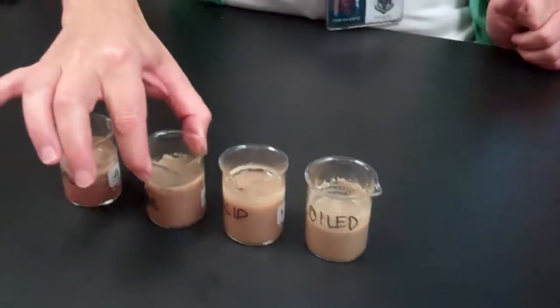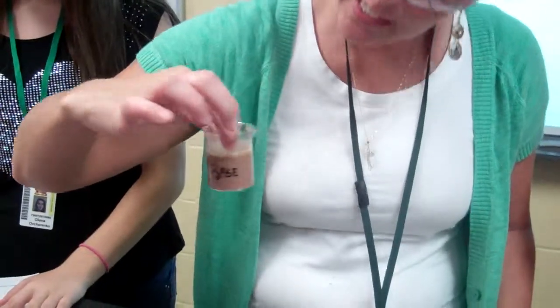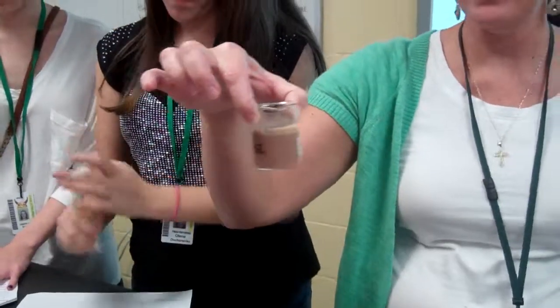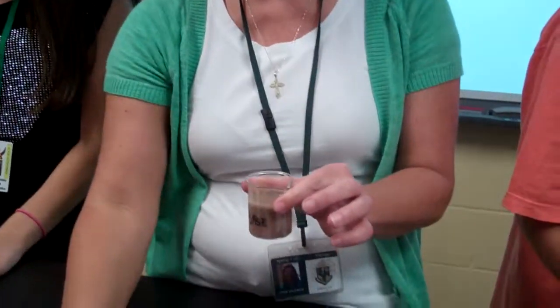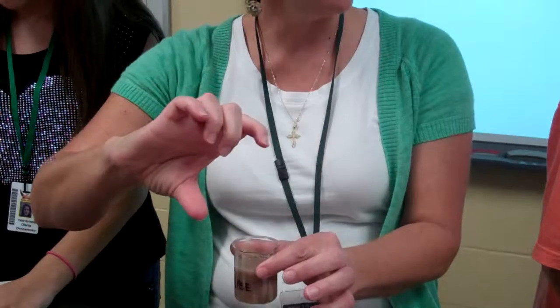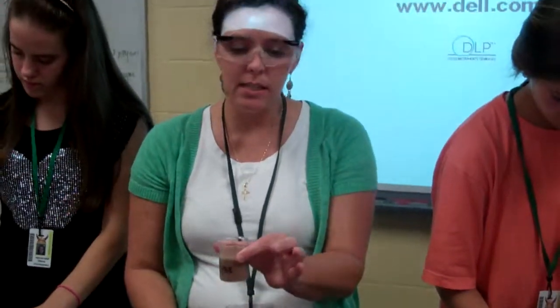All right, this next one is liver that has been soaked in a base. So I started out with raw liver and I poured sodium hydroxide on it and just let it sit. So can I put like base liver? You can put base liver. Okay, so this is liver that has been soaked in a base. And you can tell the color is a little bit different.